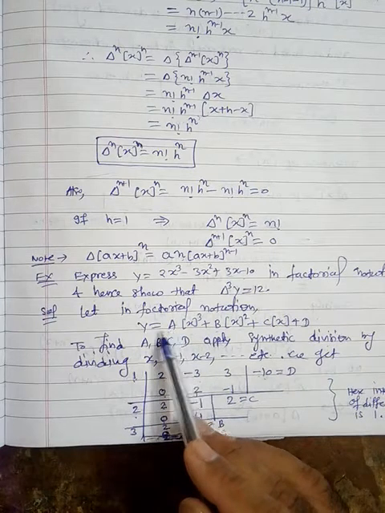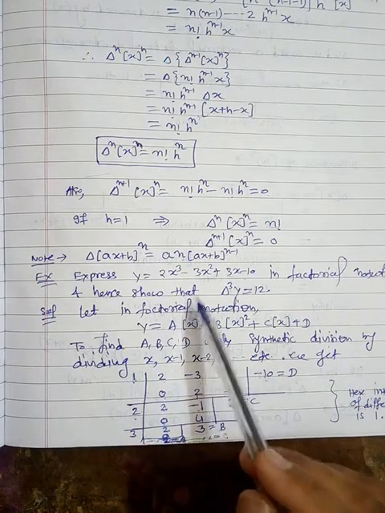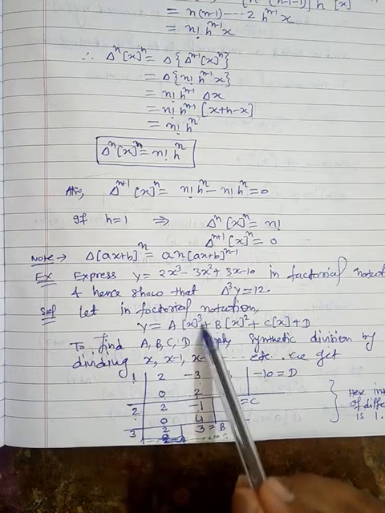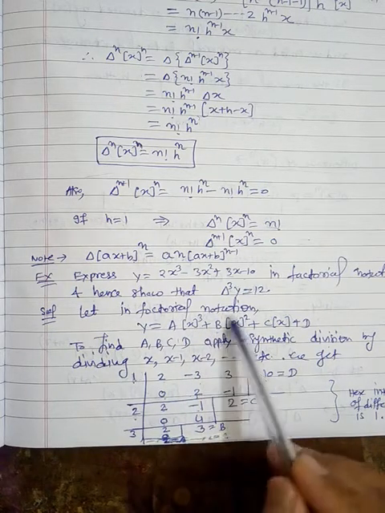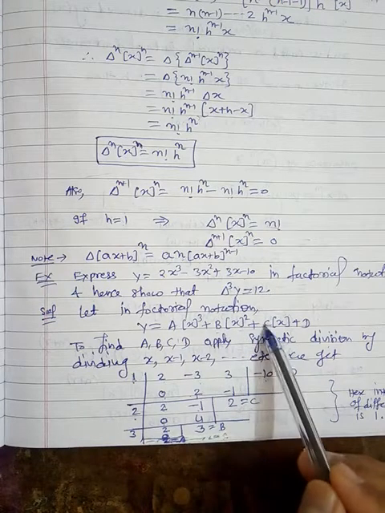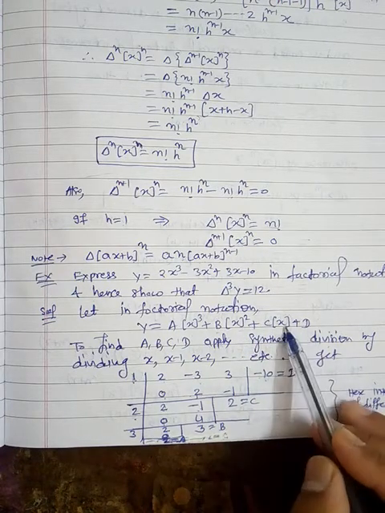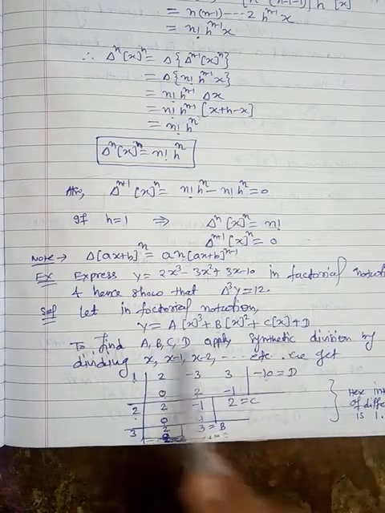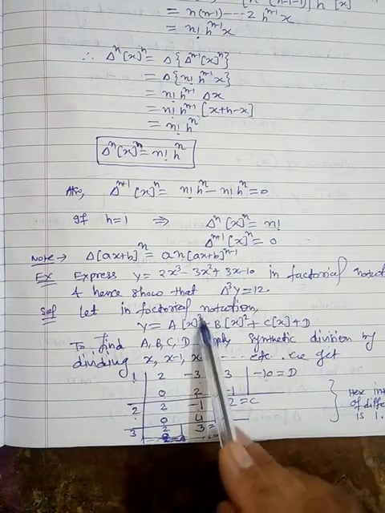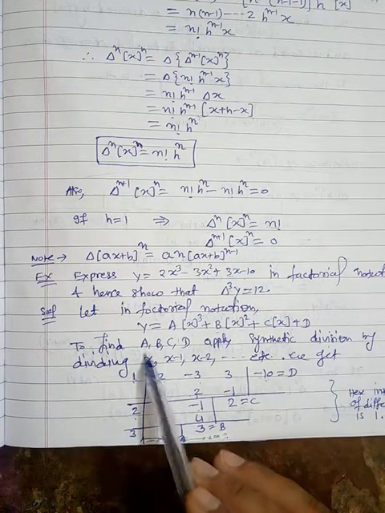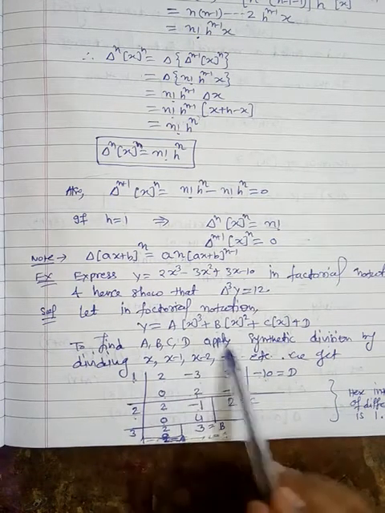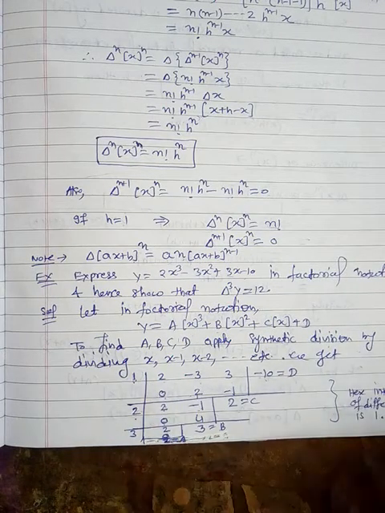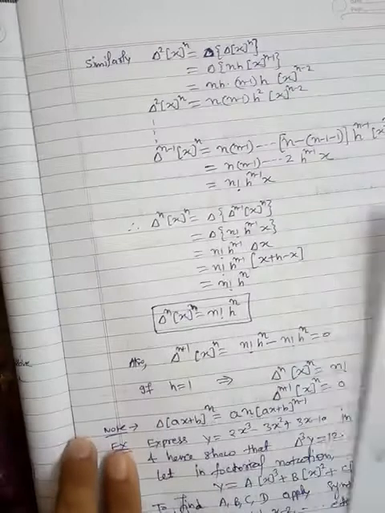Suppose after converting the polynomial into factorial notation, the polynomial is A factorial notation of x raised to the power 3 plus B factorial notation of x raised to the power 2 plus C first order factorial notation plus D. So this is a polynomial in terms of factorial notation of degree 3. Now the task is to find out A, B, C, D. To find these, we will apply synthetic division. So here is the procedure.